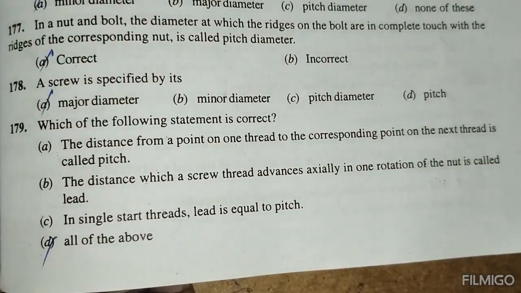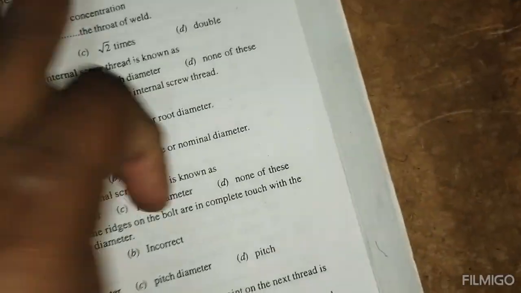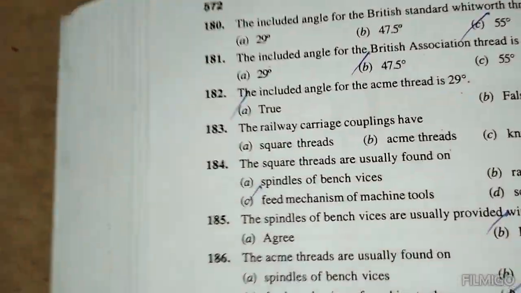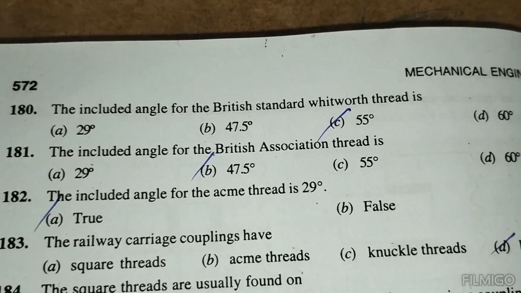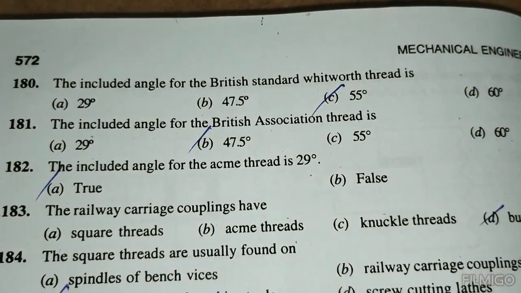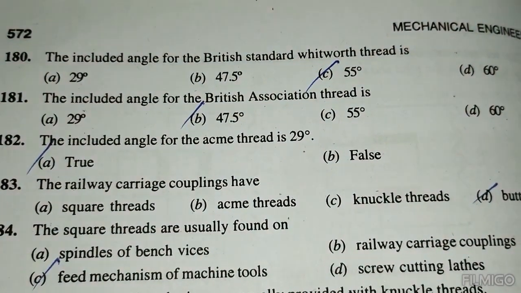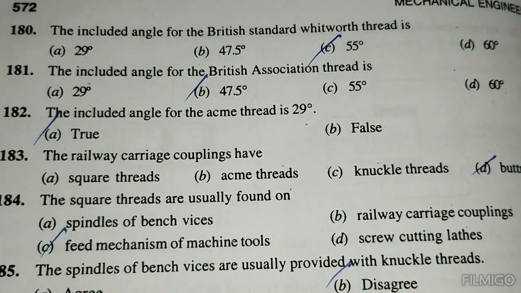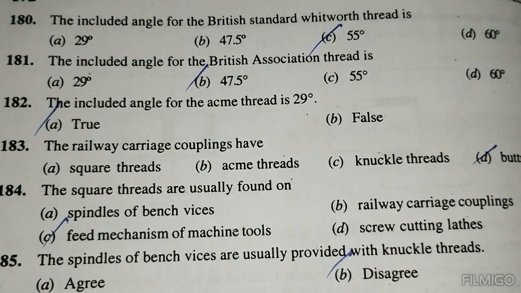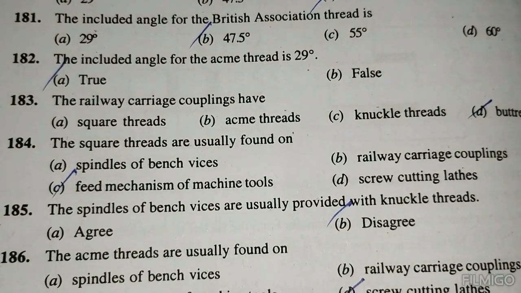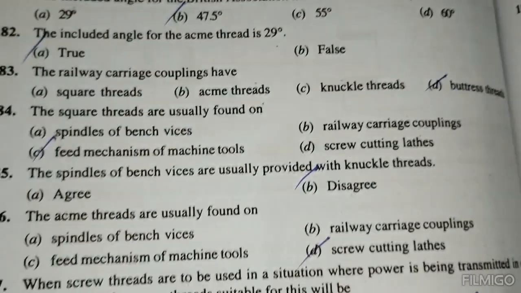A screw is specified by its major diameter. Which of the following statements is correct? All of the above. The included angle in the British Standard Whitworth thread is 55 degrees. The included angle of the British Association thread is 47.5 degrees. The included angle for the ISO metric thread is 60 degrees. This is true. Railway carriage couplings have the buttress thread.